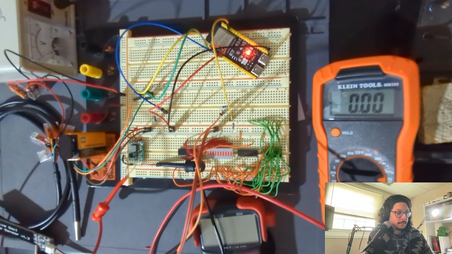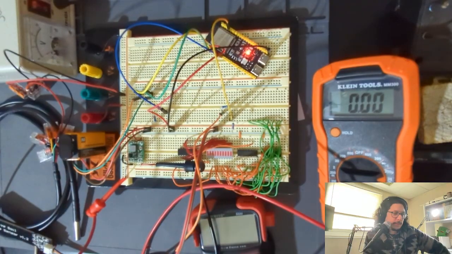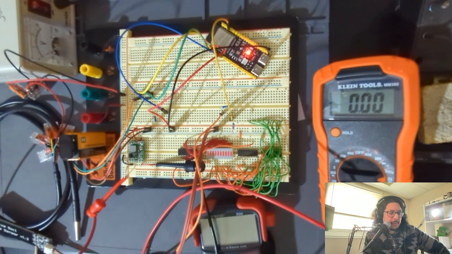Yeah, so that is on and running off of a battery. How freaking cool is that? I think that's awesome. I think that's dope. I'm pretty psyched. The next thing to do, I wonder what else we should do with it.